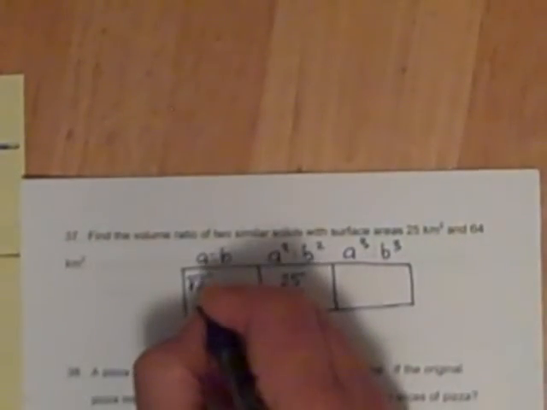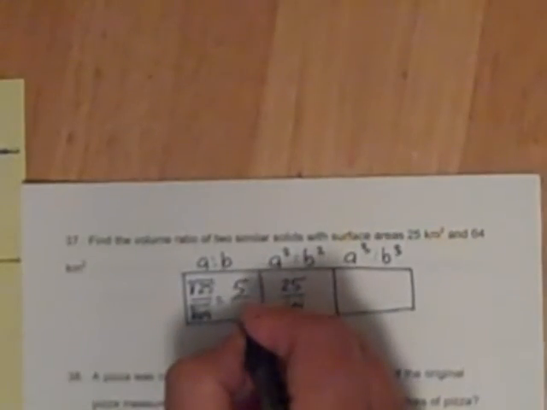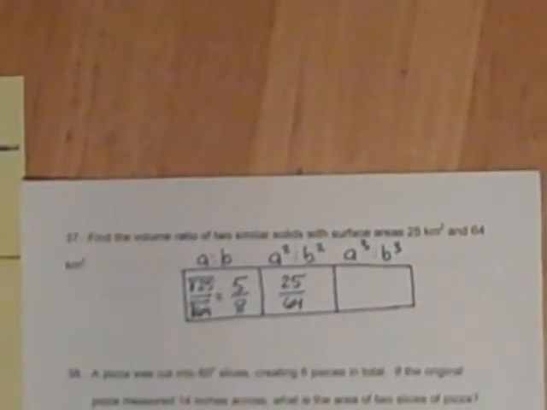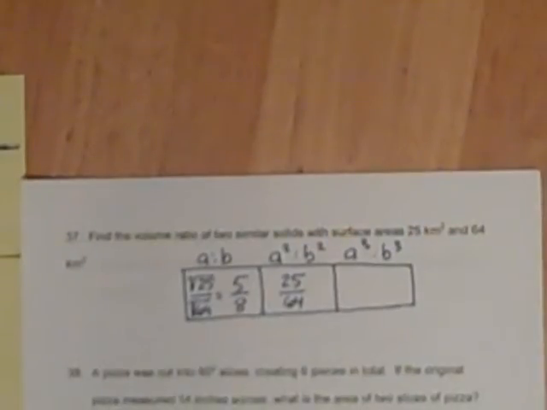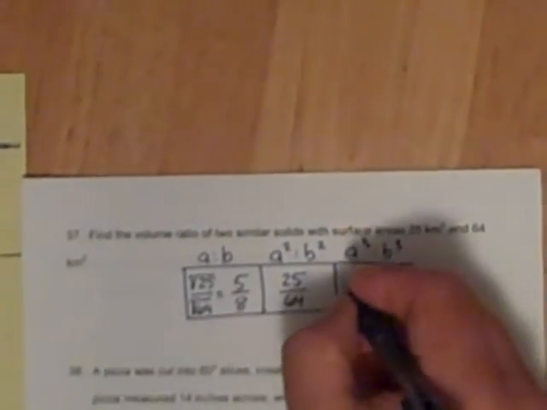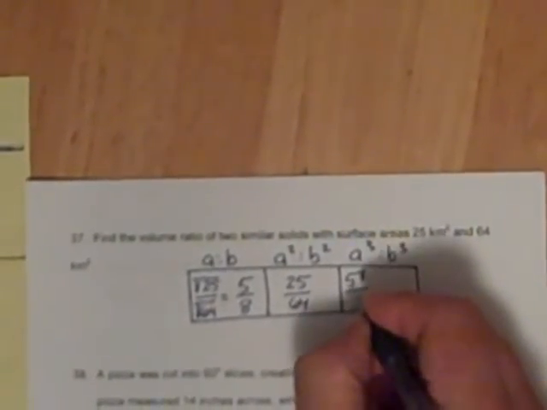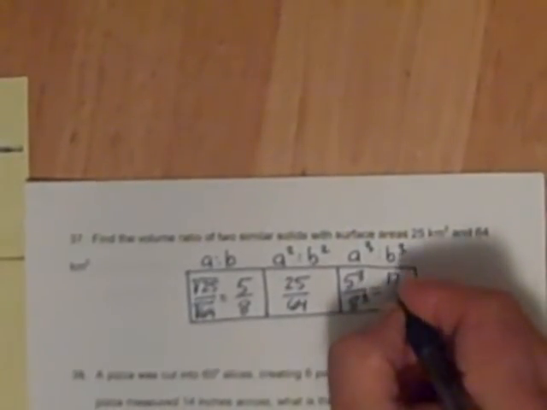First thing we have to do is go back and get the scale factor. So in order to do that, since we know this is a squared to b squared, we're going to square root 25 over 64. That would give us 5 over 8 as the scale factor. Now to get the volume ratio, we're just going to put it over here and we're going to cube it. 5 cubed over 8 cubed. 5 cubed is 125 and 8 cubed is 512. So that's our answer right there. We're done.